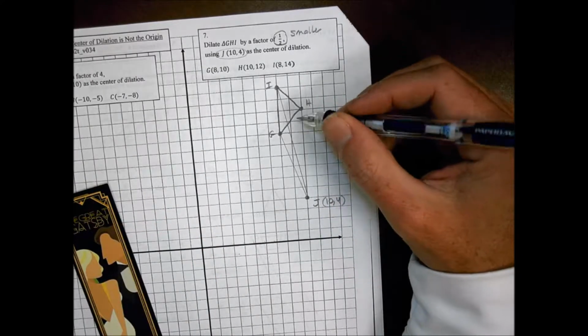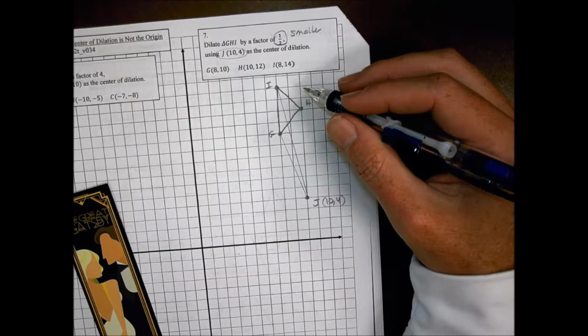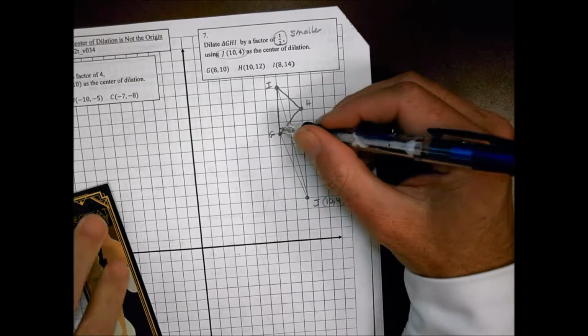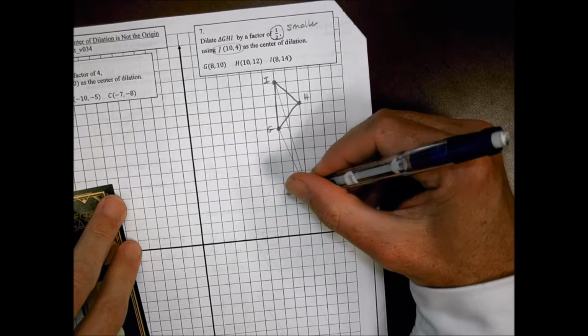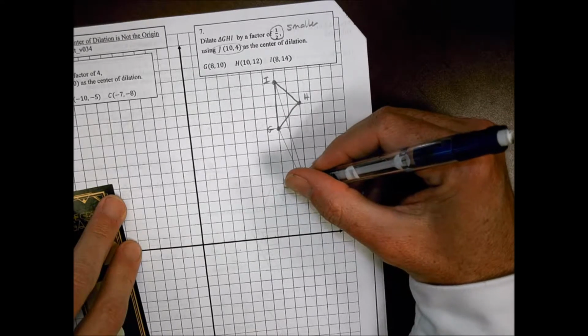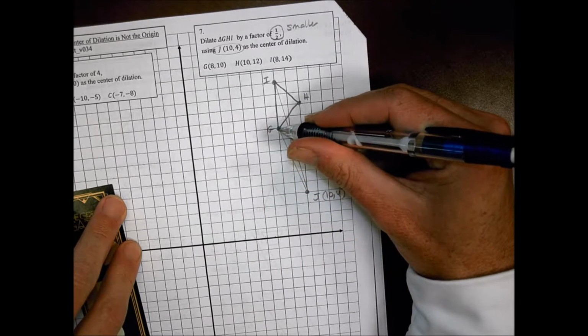Alright, so in terms of the center point, a couple of things. This one happens to be, if we look at it, from the J point, we are 1, 2 over and going up 1, 2, 3, 4, 5, 6.